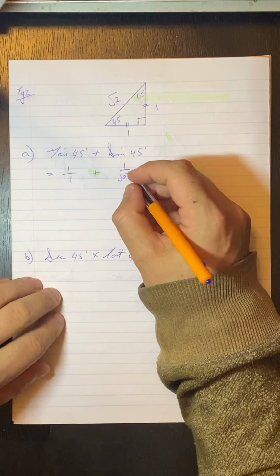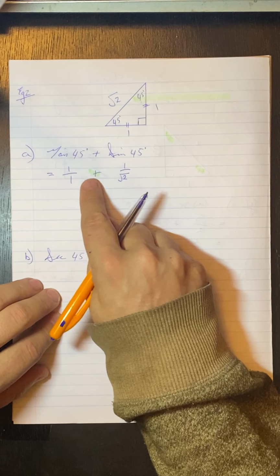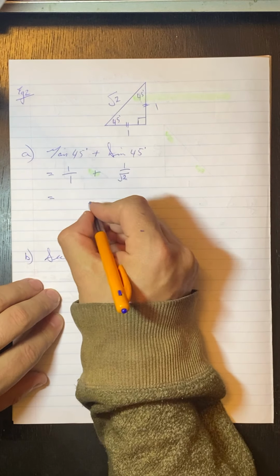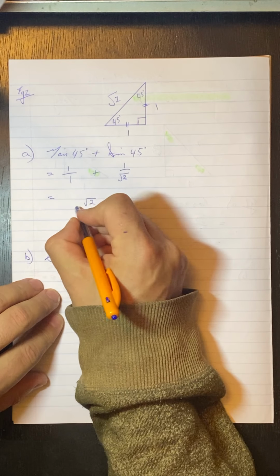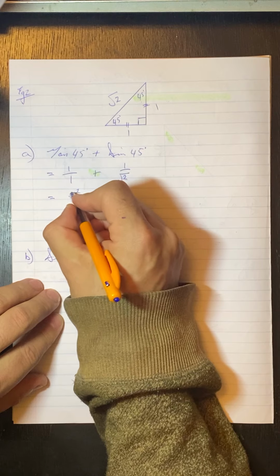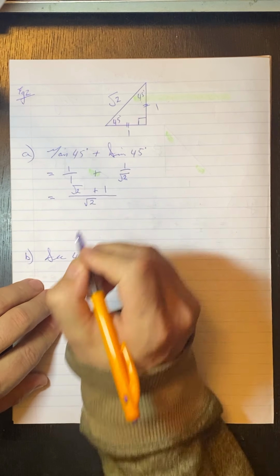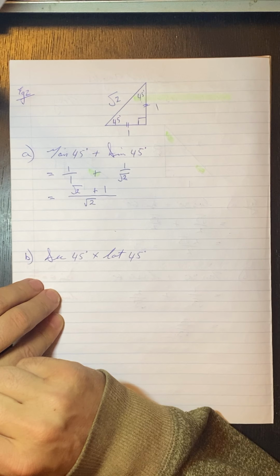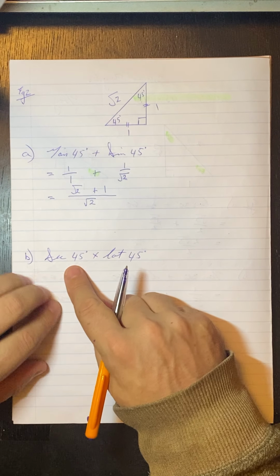Okay, so we get here 1 over 1 plus 1 over root 2. If I get an LCD of root 2, that becomes root 2 plus 1. Okay, just got our LCD and then add numerators. Right, let's look at the next one.